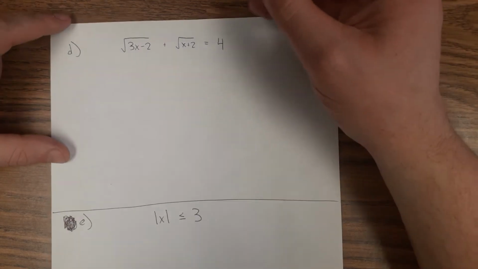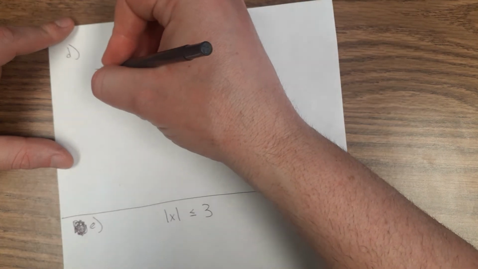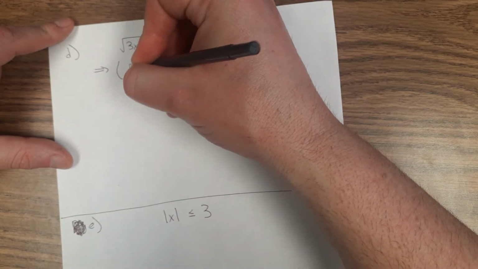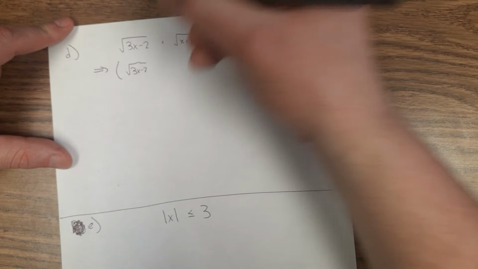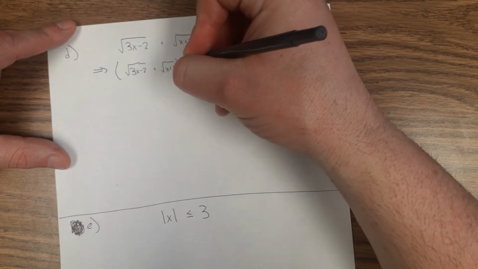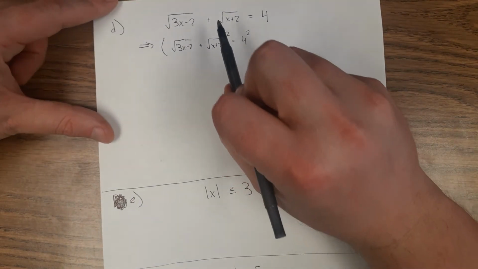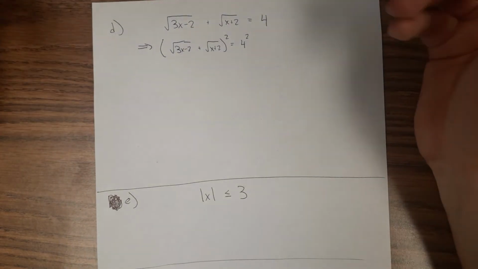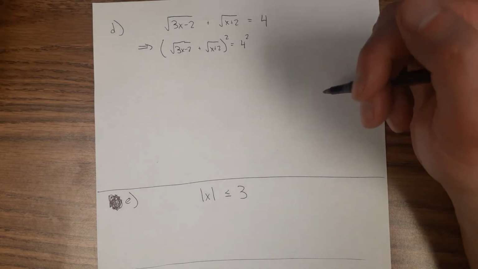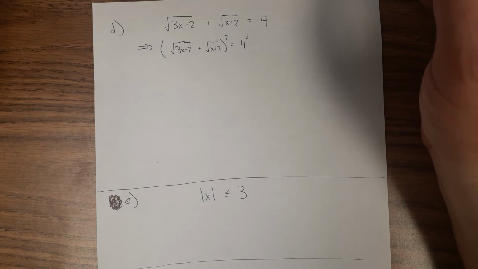So that's what I'm going to do. I'm going to square both sides. And since what I'm doing is I'm squaring both sides, just like last time, that is only a forward arrow.